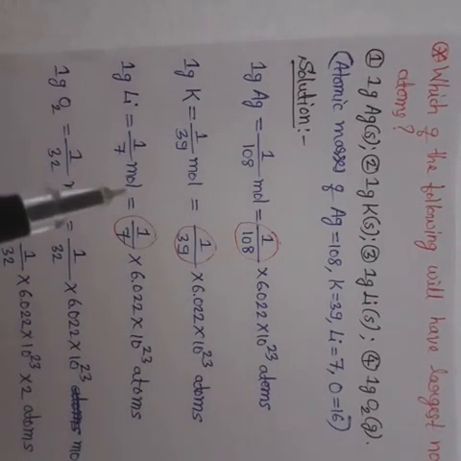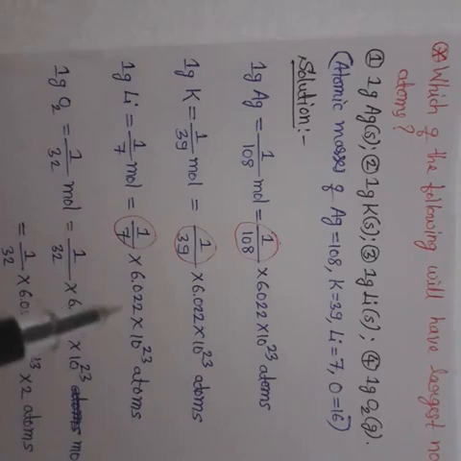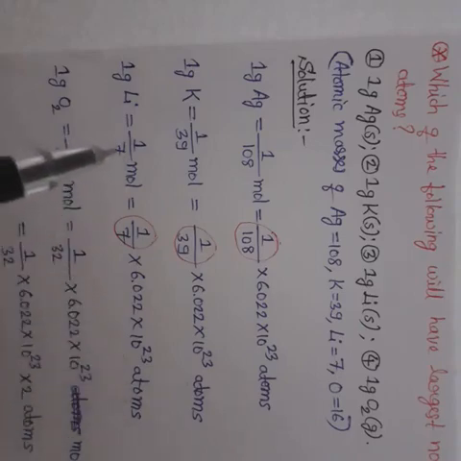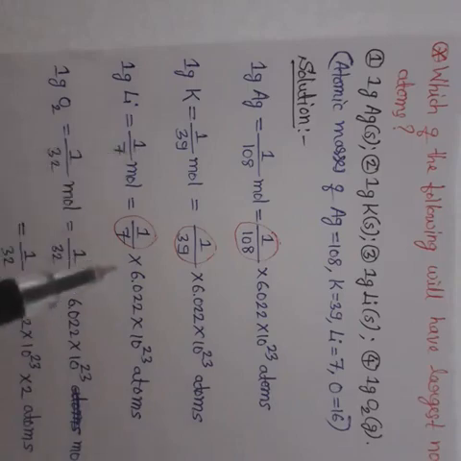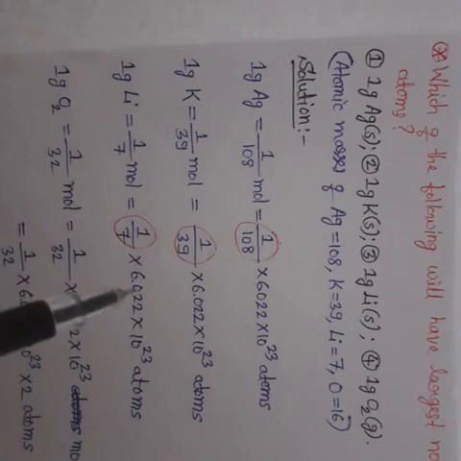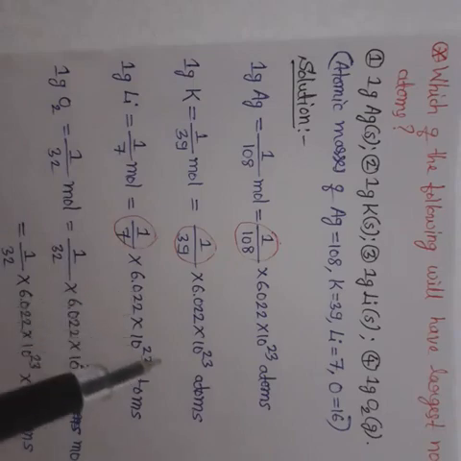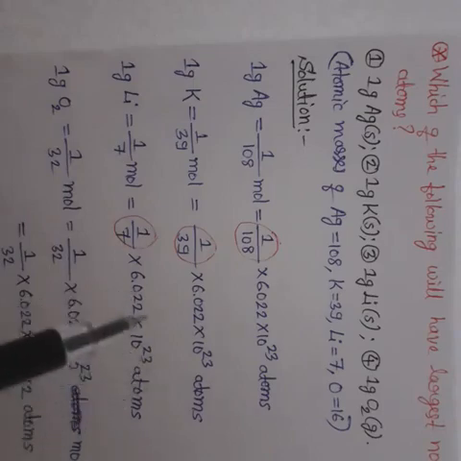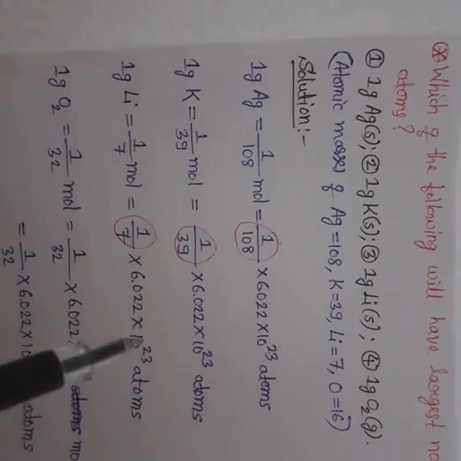To convert this into the number of atoms, we multiply 1 divided by 7 by the Avogadro number, that is 1 divided by 7 into 6.022 into 10 to the power 23 atoms. This is the number of atoms present in 1 gram of lithium.